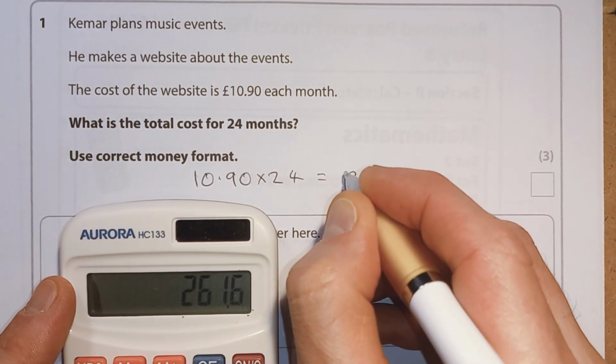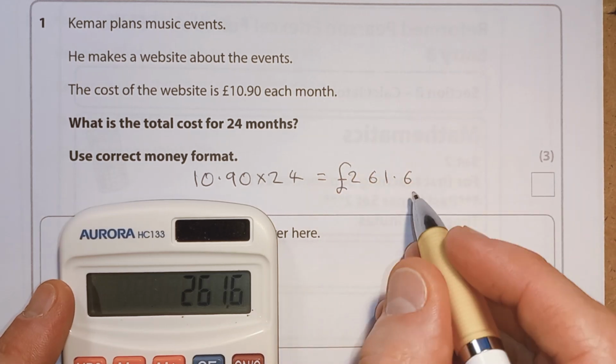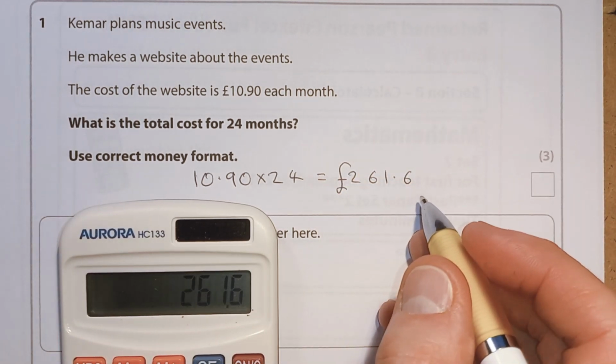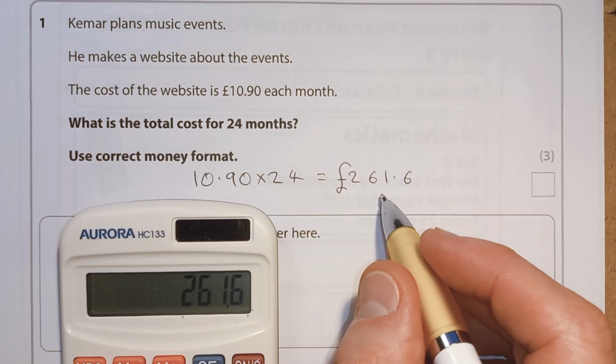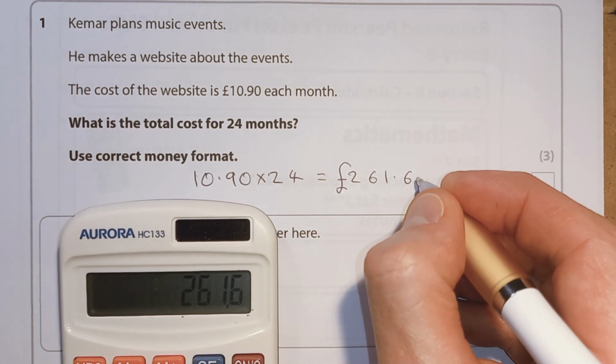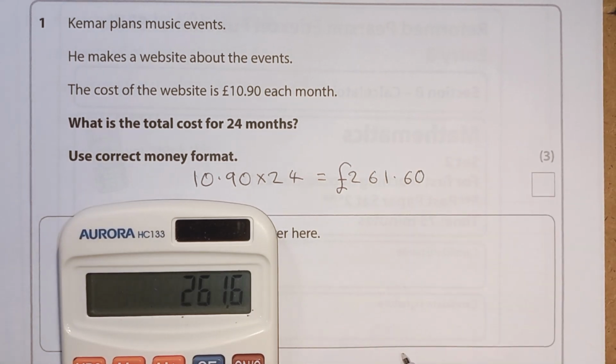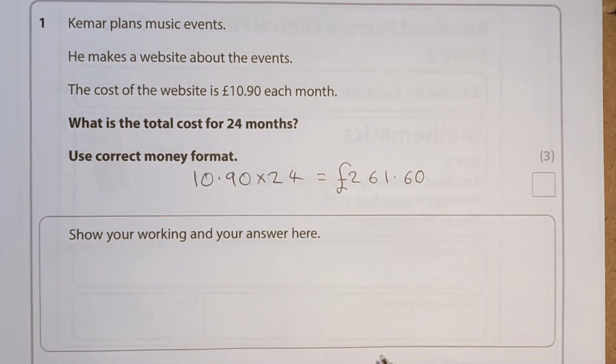261.6. It's money, so we need to put the pound sign in. And also because it's money, we're going to need to have 2 decimal places because you don't get £261.6. It's going to be 60 pence.